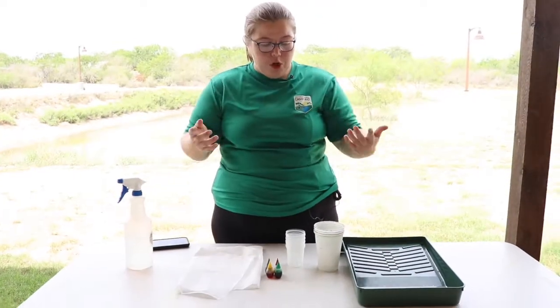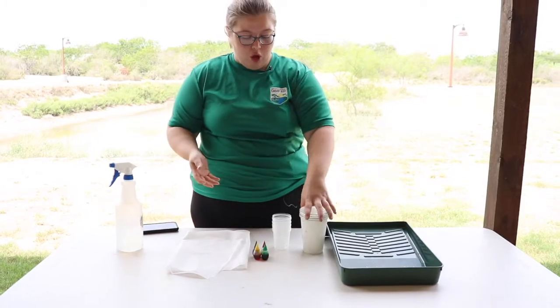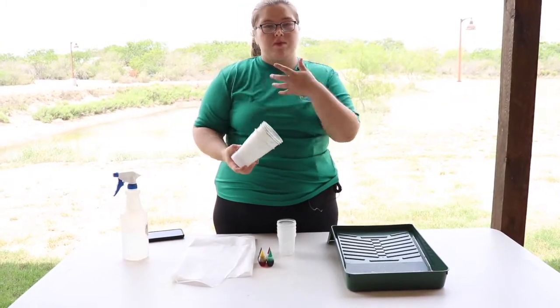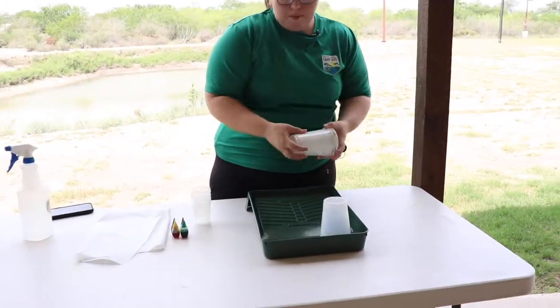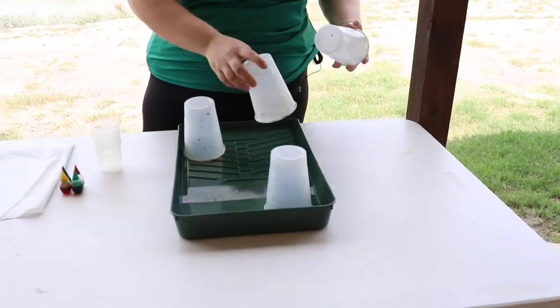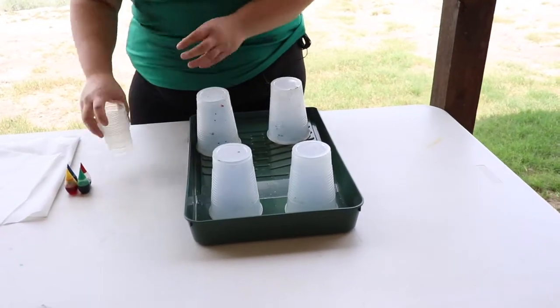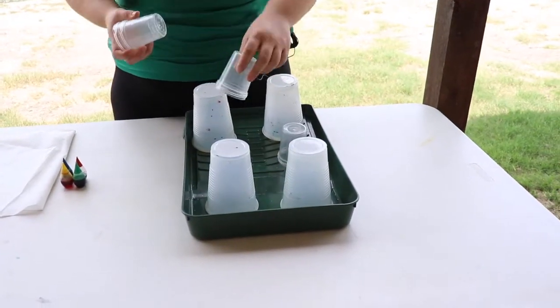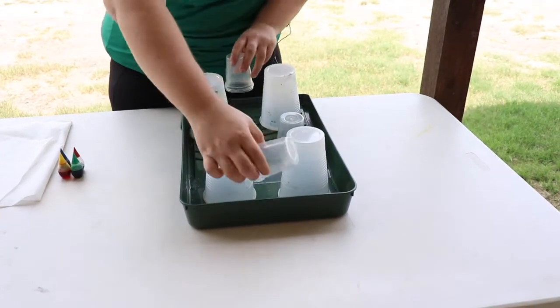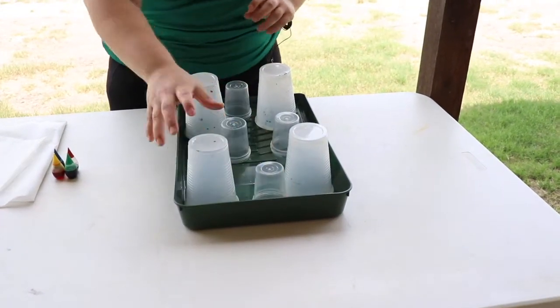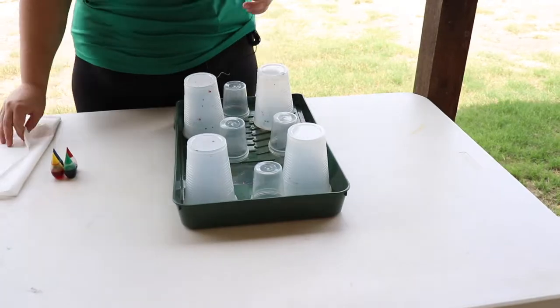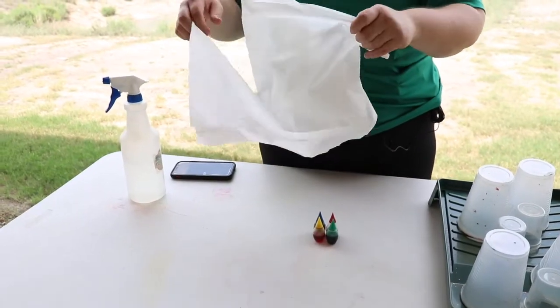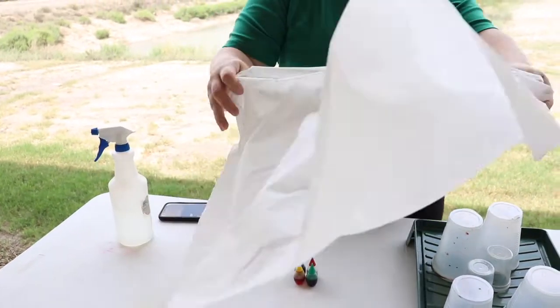So when you're making your watershed, the cups are supposed to be your hills. So I'm going to put my cups down on my tray all around. They make different types of hills and valleys and stuff just to make it interesting. So I'm going to put it all over my tray. Then once I do that, I'm going to take the plastic sheet and place it over the cups.